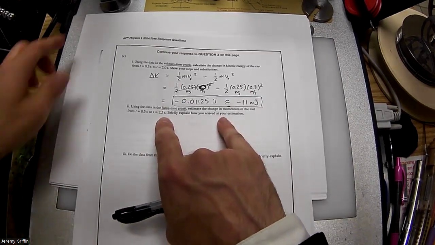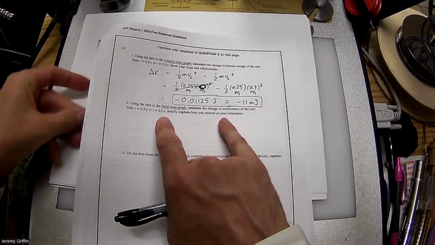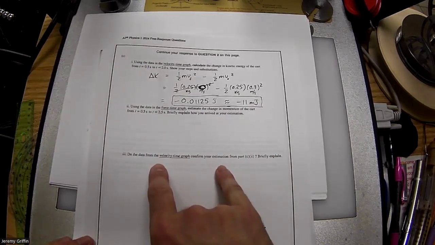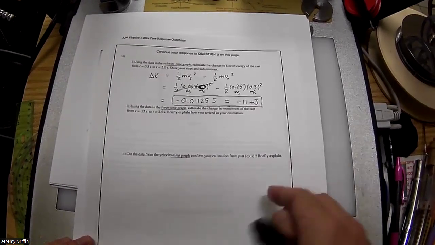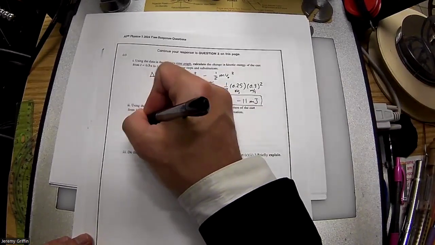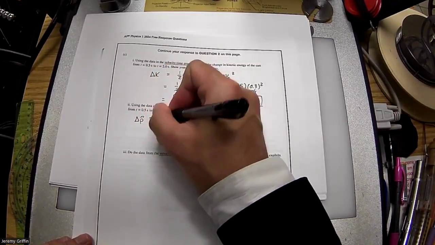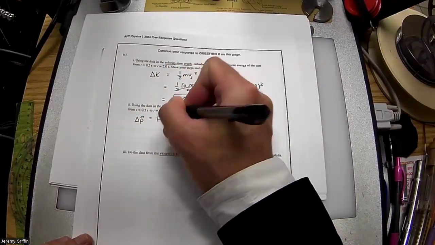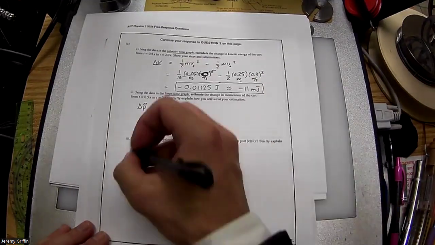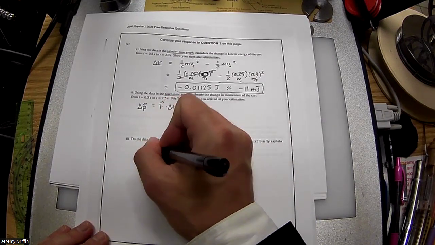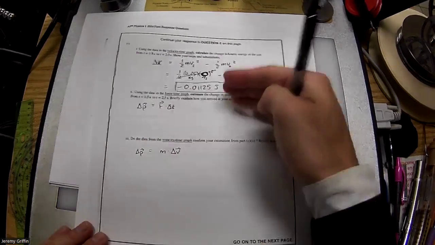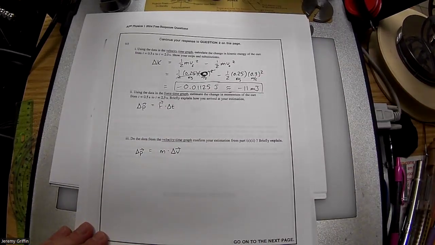Using data from the force versus time graph, estimate the change in momentum of the cart, explain how you arrived at your estimation, and then part III is velocity versus time for the same question. The change in momentum. You guys remember one perspective for change in momentum could be force times time, or if you're in calculus, maybe the integral of force versus time. And the other perspective could be mass times change in velocity. So I think that's the two perspectives we're looking at.